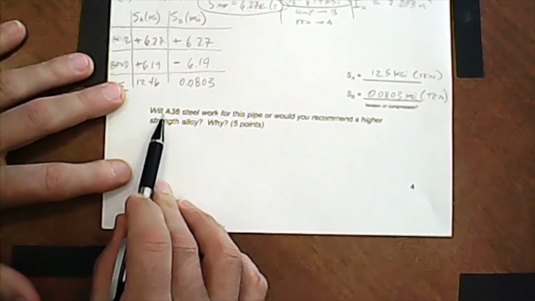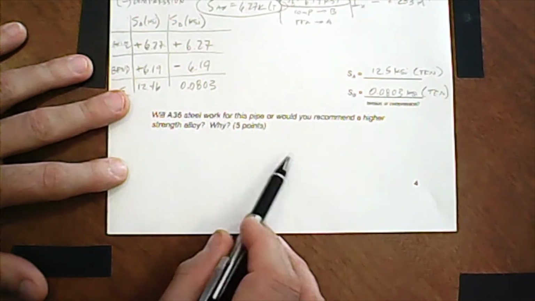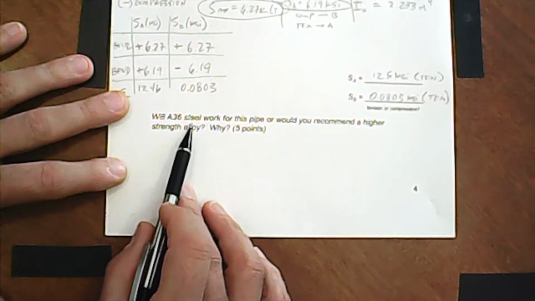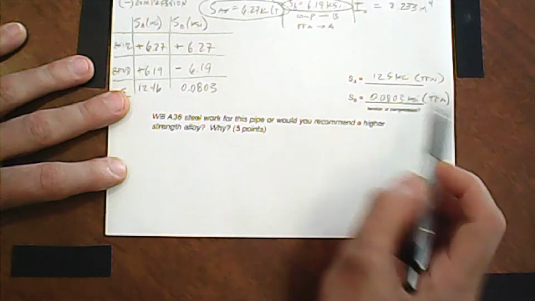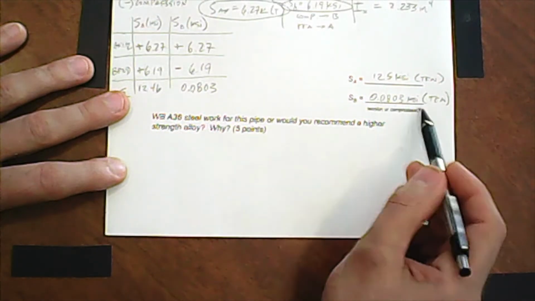Okay, so A36 steel, will this work for this pipe? Well, what are we looking at when we're talking about that? A36 steel, we're looking at stress levels. The highest stress level we end up getting is 12.5 KSI tension and almost 0 KSI.